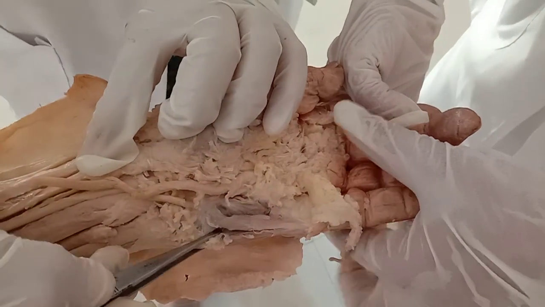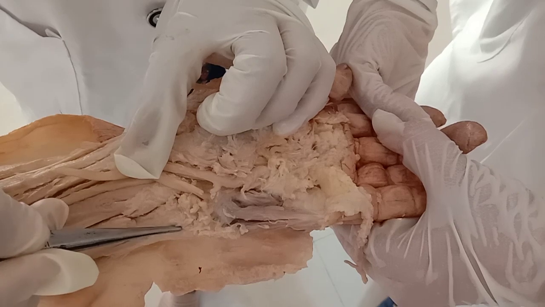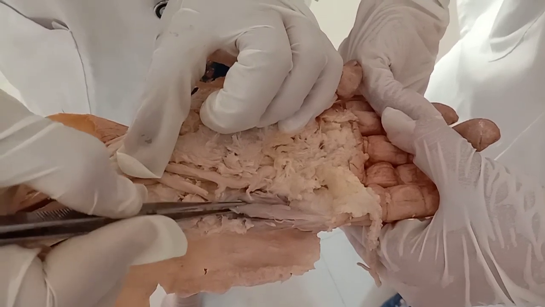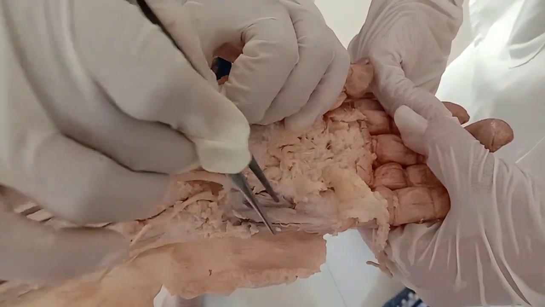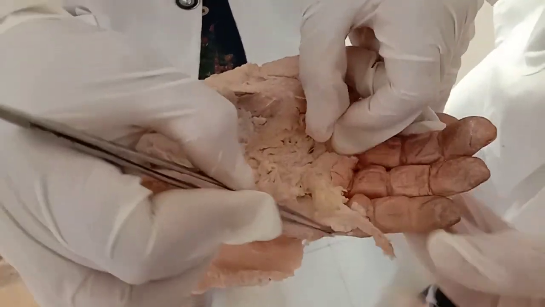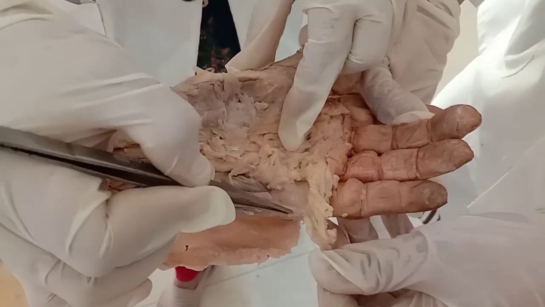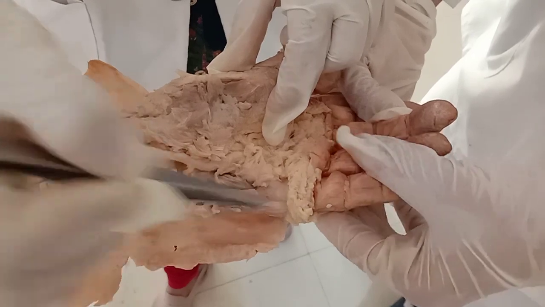Now this abductor digiti minimi is arising from the pisiform bone and flexor retinaculum, and flexor digiti minimi is arising from the flexor retinaculum only. Both of these muscles are again inserting on the base of the proximal phalanx of the little finger, on its medial aspect.